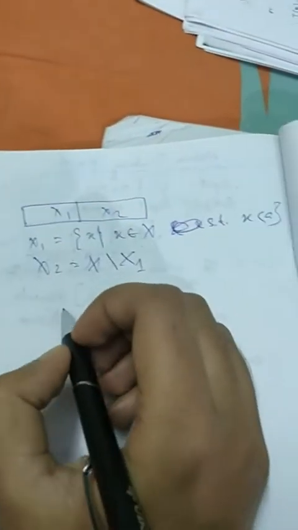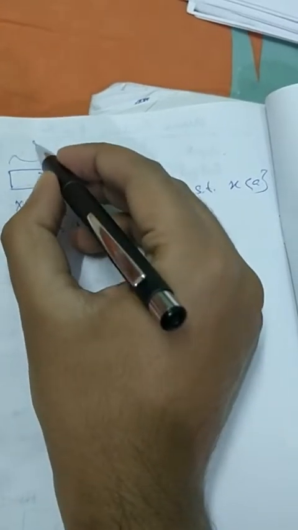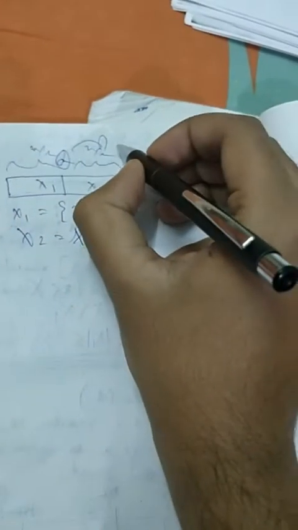Okay, this was our definition of x1 and x2, and if the sizes of both of these are n by 2 in the first iteration, then we have a as our median.